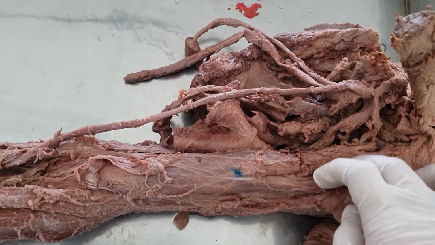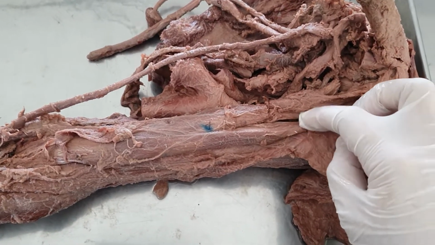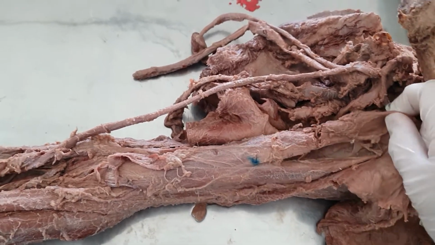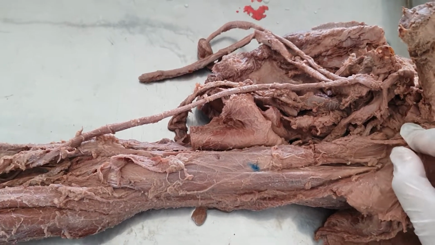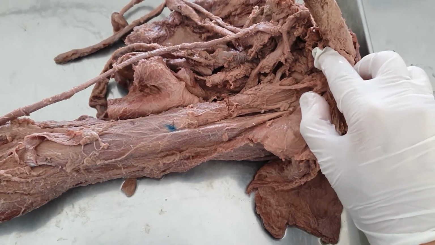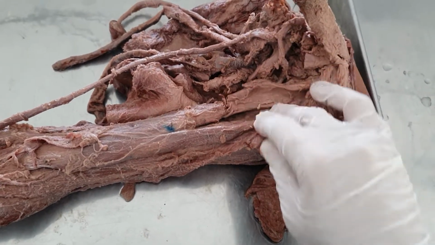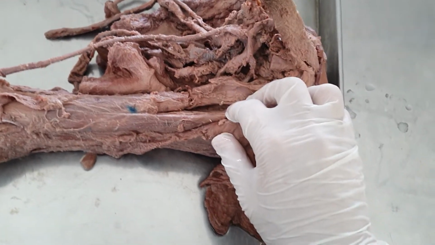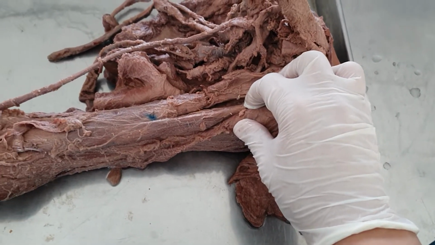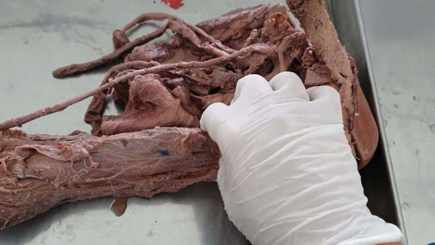We can see the two heads of the biceps brachii. This one is going to be the long head of biceps. This one is going to come from the coracoid process over here. This is the coracoid process. So coming from that is the short head, and coming from the supraglenoid notch, passing through the intertubercular sulcus, this is the long head of biceps brachii.